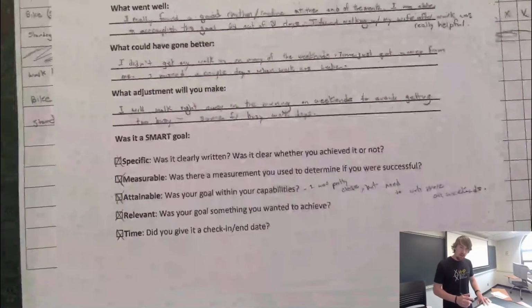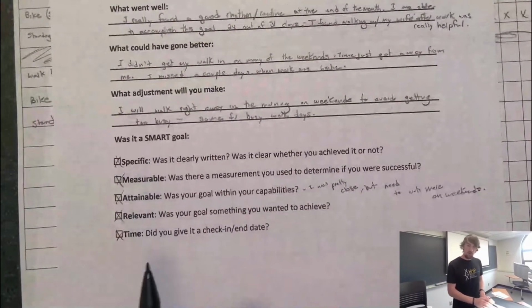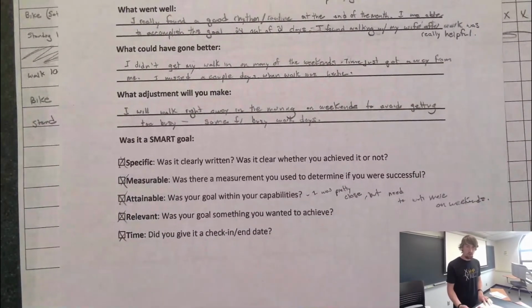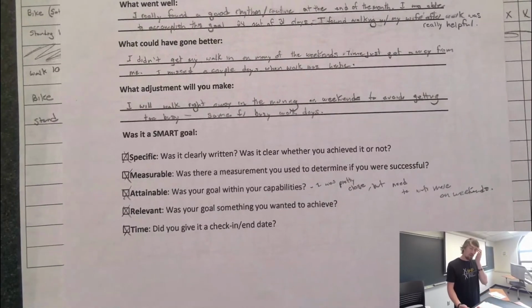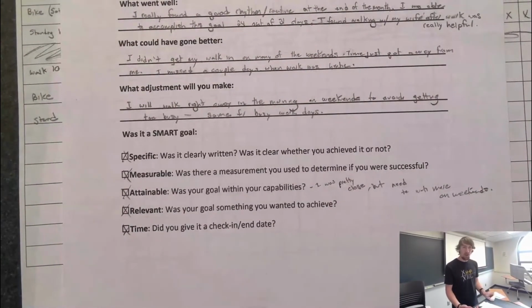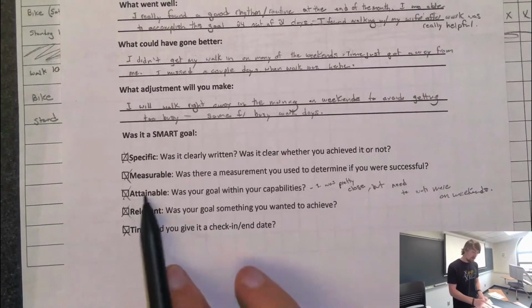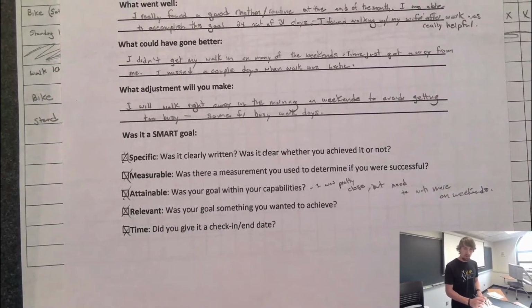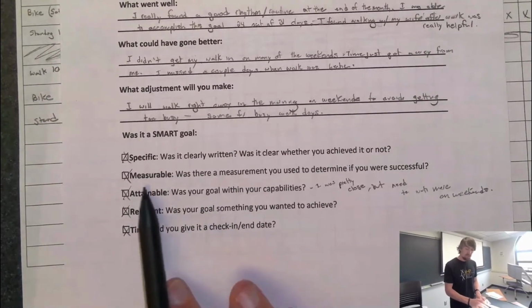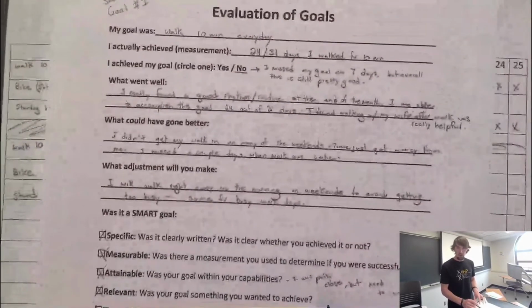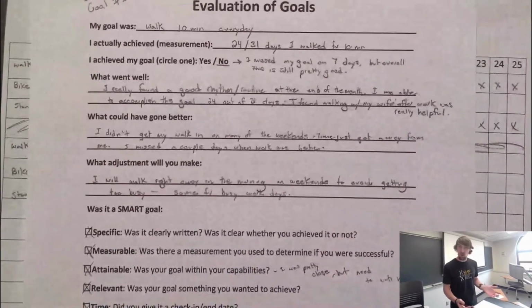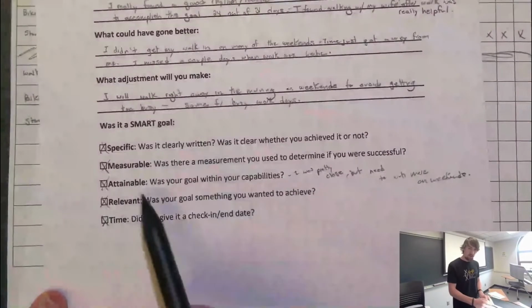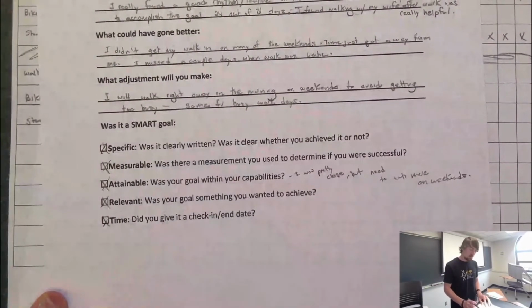And then another thing is I have the SMART goals listed down here. So we already checked this off when we made the goal, but sometimes what we realize as we're going is it really wasn't a SMART goal. Either it wasn't attainable, we really didn't care about it as much as we thought we did, or it wasn't as measurable. When we get to the evaluation, we're like, well, what the heck? I don't know. And so then we can come down here and say, okay, it wasn't this. What do I need to do better?